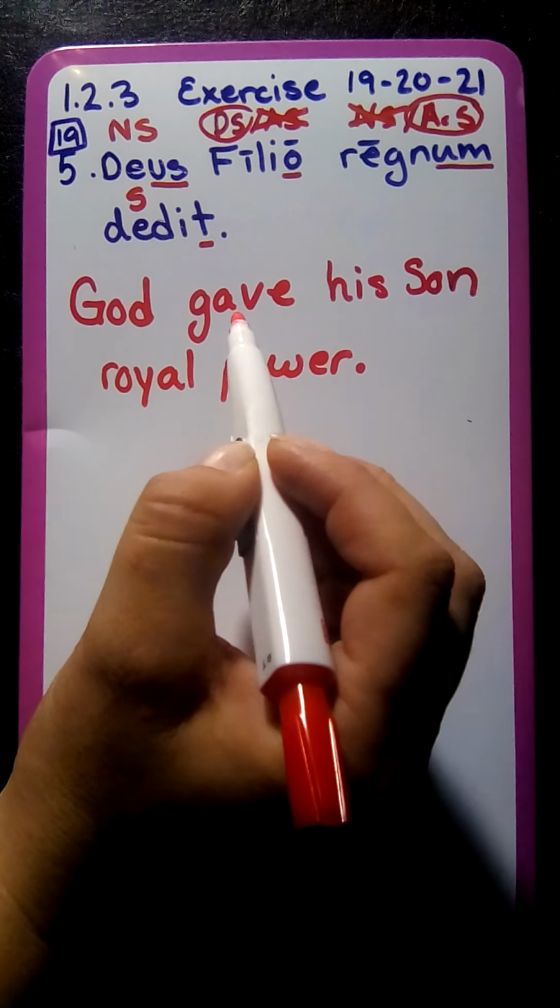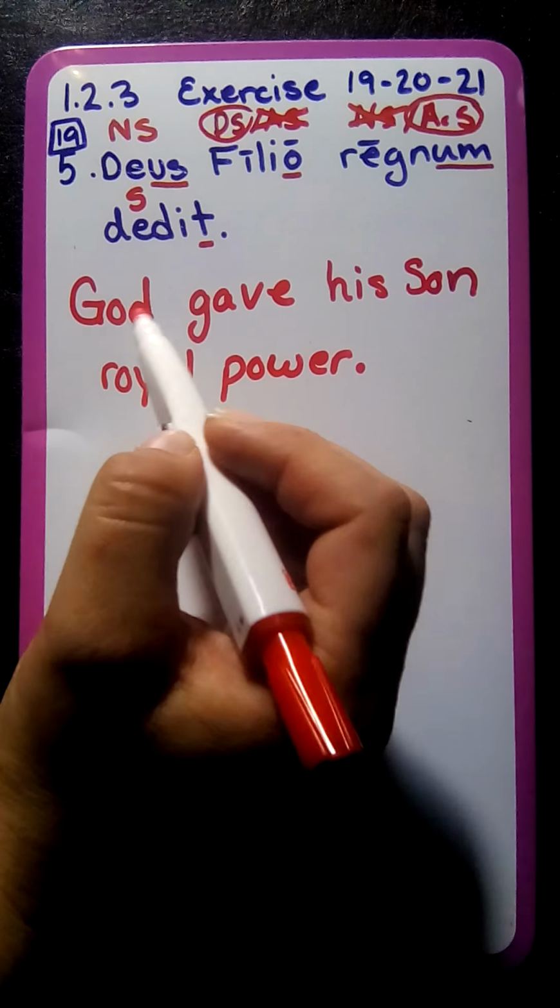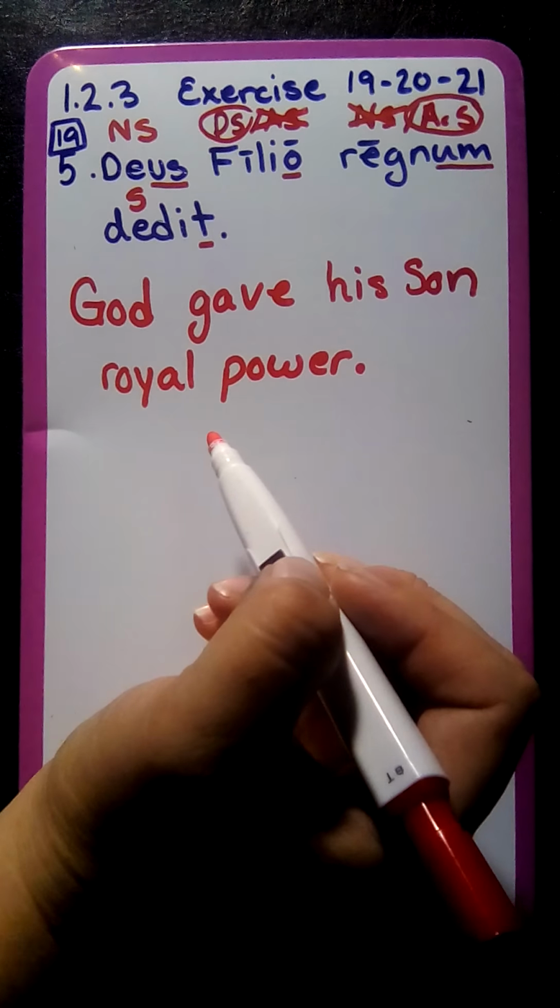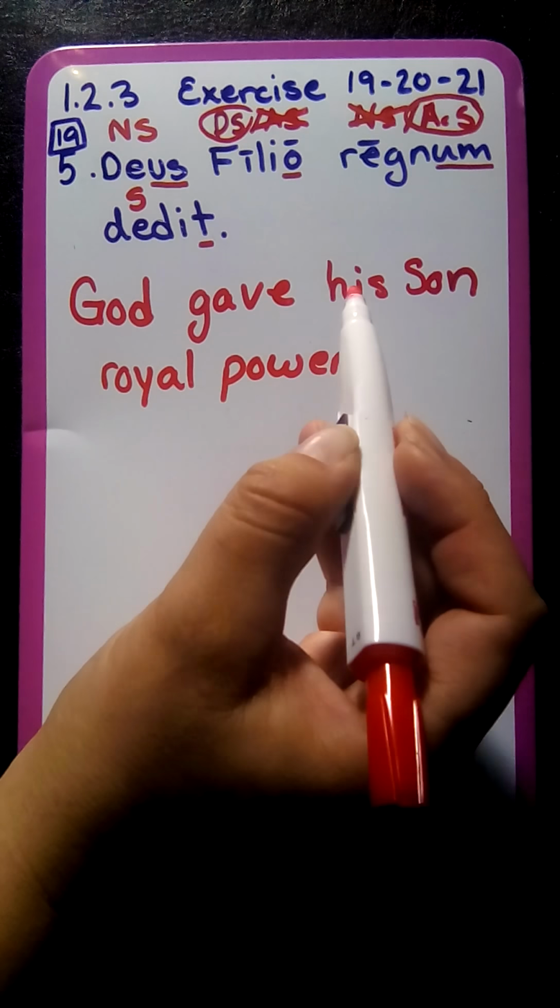It could also be God gave the son royal power, or God gave royal power to his son. Any of those translations will work.